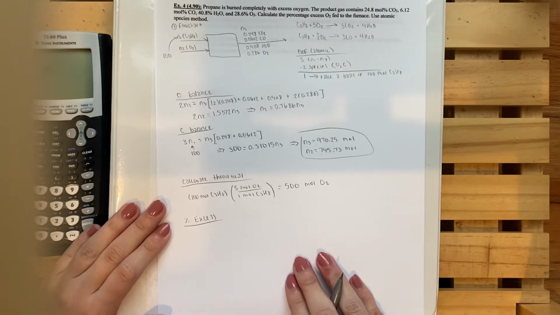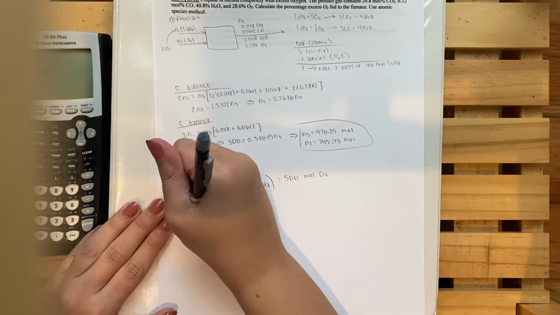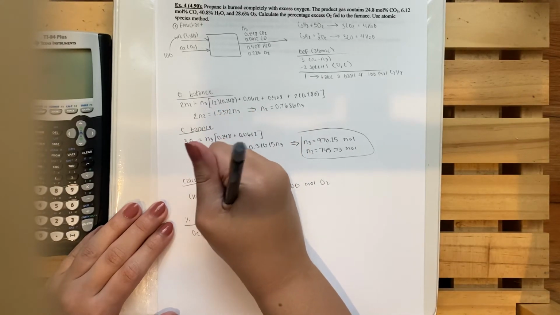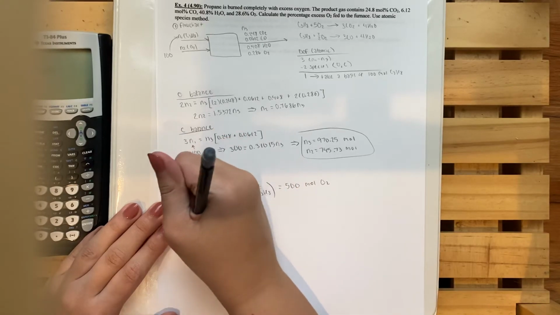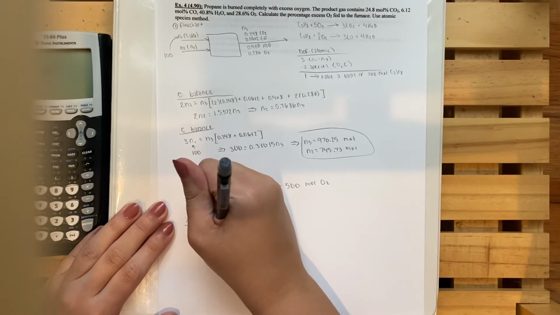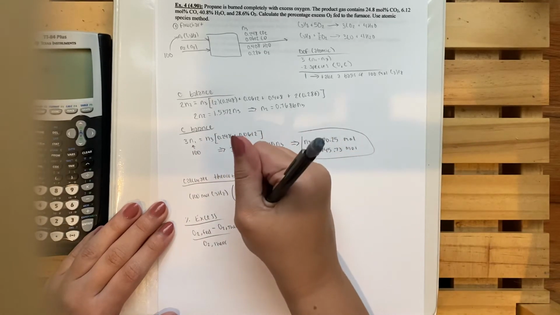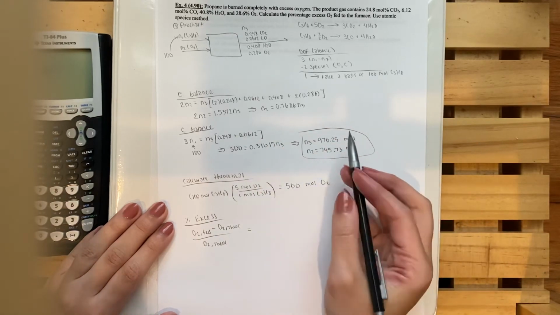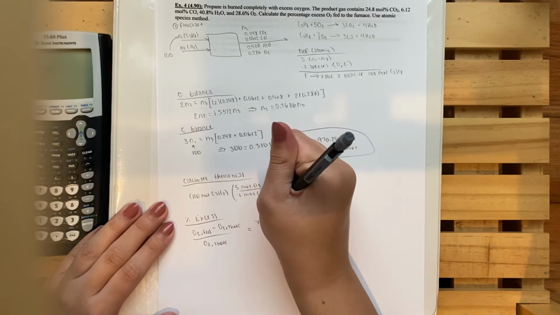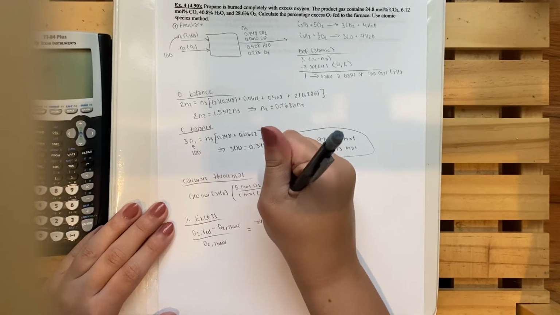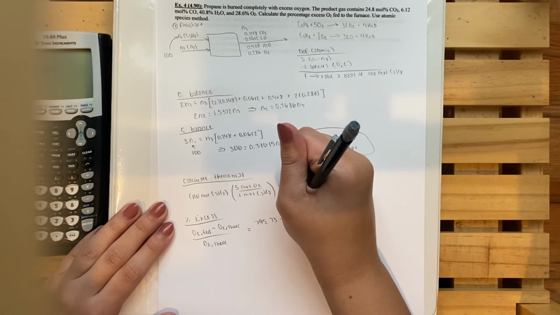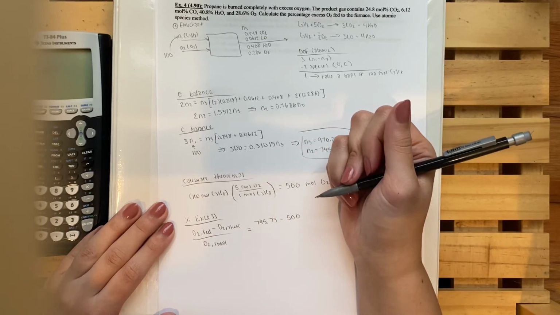So then the percent excess is going to be O2 fed minus O2 theoretical over O2 theoretical. And O2 fed is N2, 745.73, minus 500.